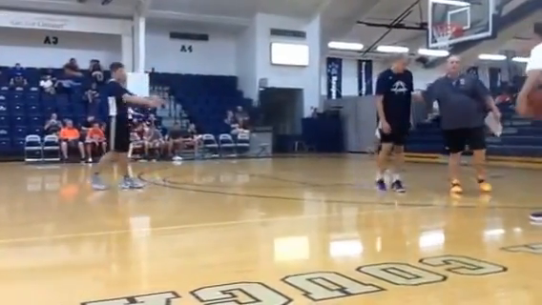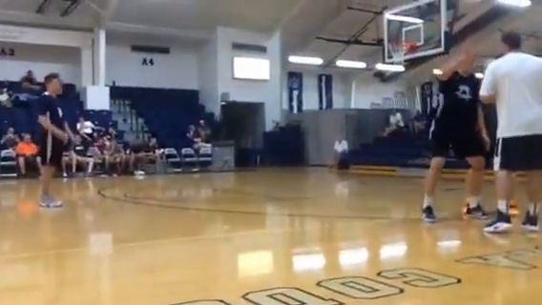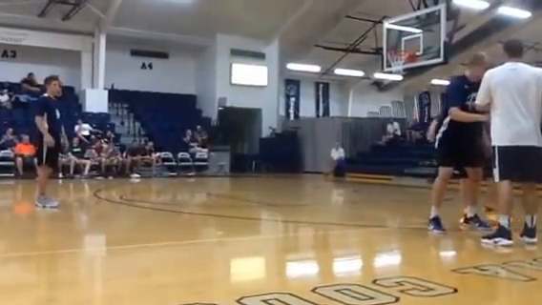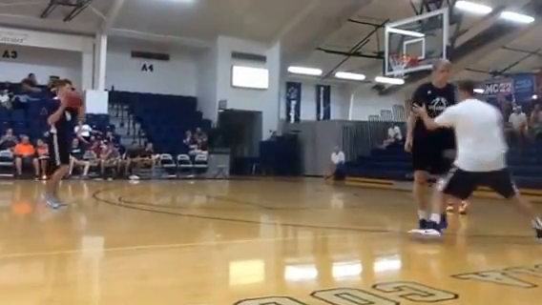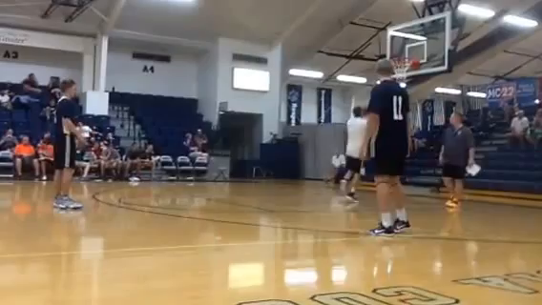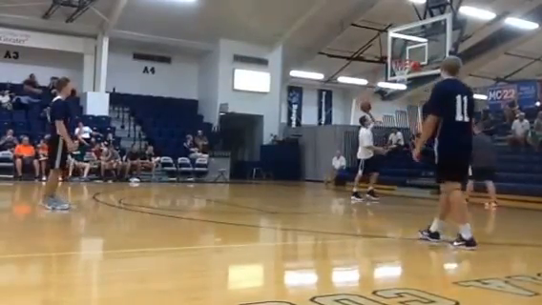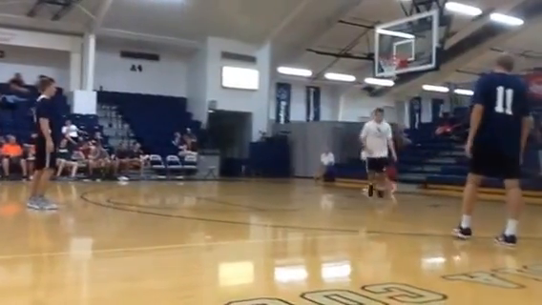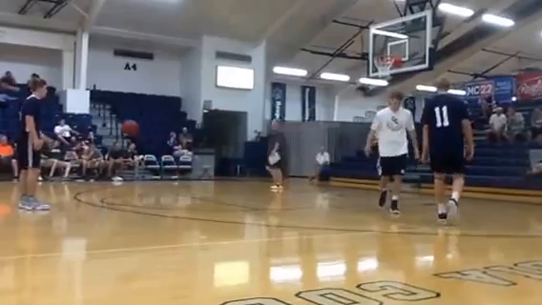Then we just tweak the drill a little bit. And now instead of you jumping to the ball, you're going to chest him up and you're going to cut in his face. You're going to front cut. Pass, now front cut. And we do the same drill. We can get whatever actions, whatever habits we want with 3 players by themselves with 1 ball and a basket.